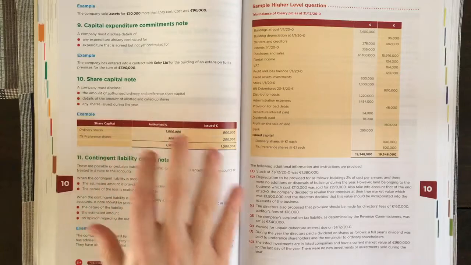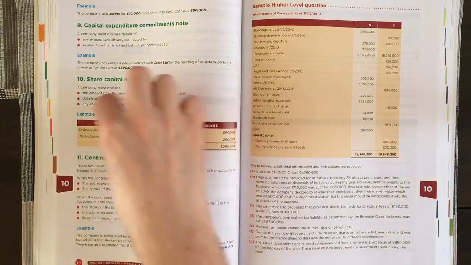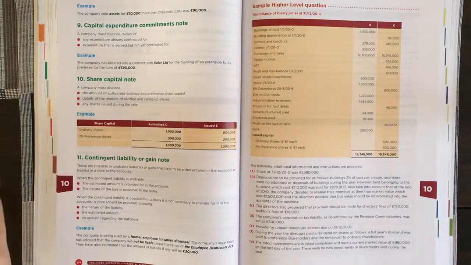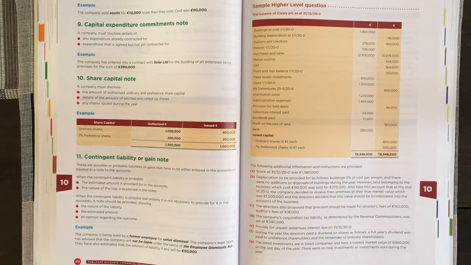Share capital, I don't think I've seen come up, but it's basically the authorized and issued bit from the bottom of a section 1 company balance sheet, just shown separately as a note. And then contingent liability, that's just a little note that you'd be given in the question, in the additional information, and you're writing it down again. There's a couple of different treatments of contingent liability that I'll get into when I do the question.